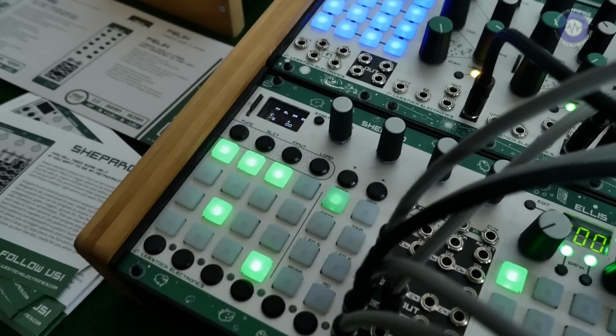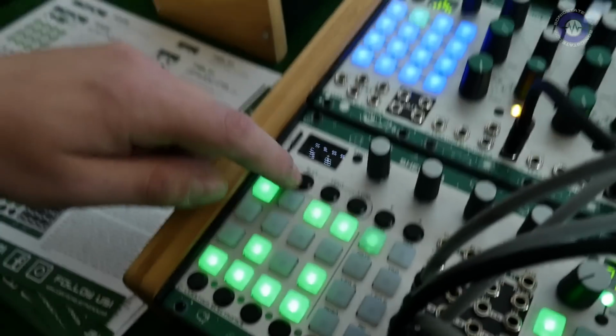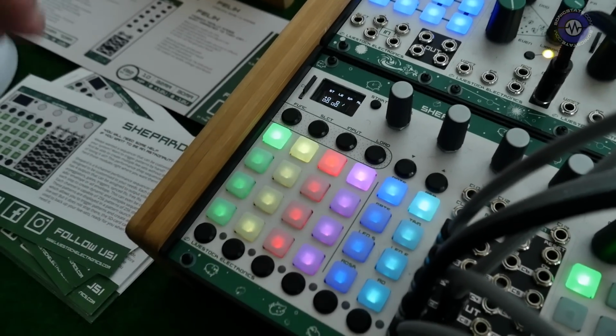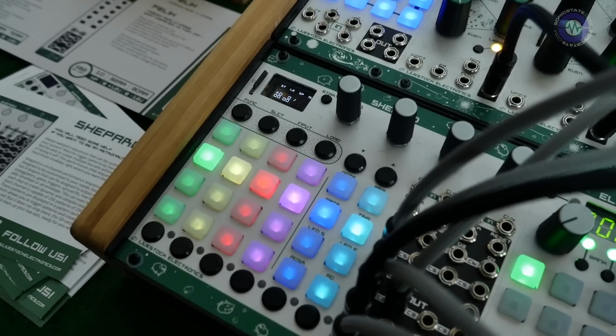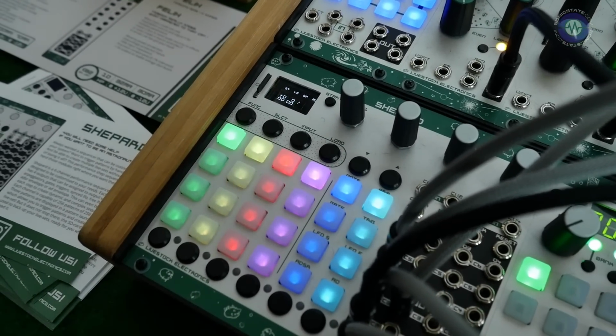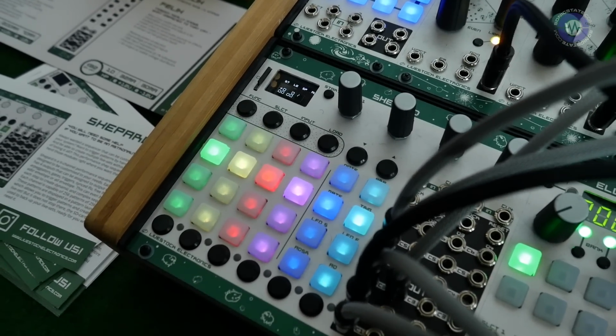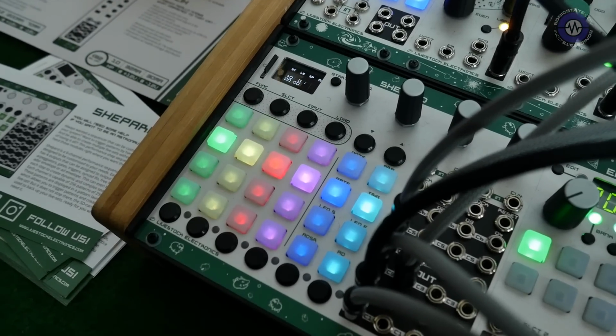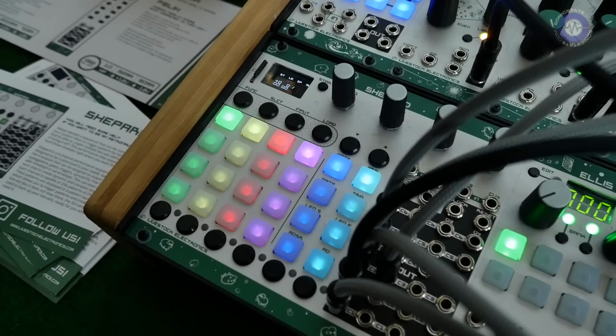So maybe I'm ready with my sequence. I can go into this mode, and I can see the bars change. So it will follow as you sequence it. And here you can set different parameters when it comes to sequencing the patterns. In total, you can have 16 bars, which means that you have 256 steps per pattern.